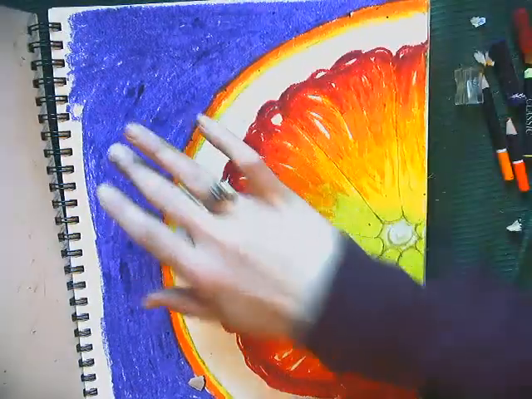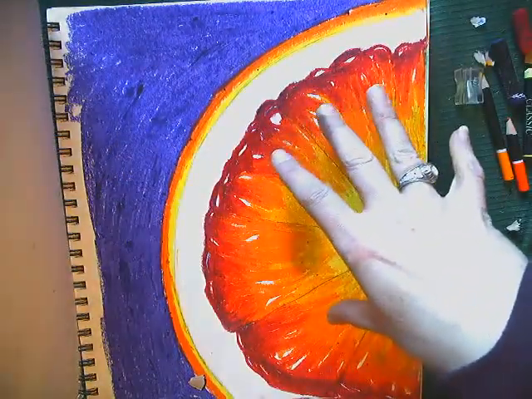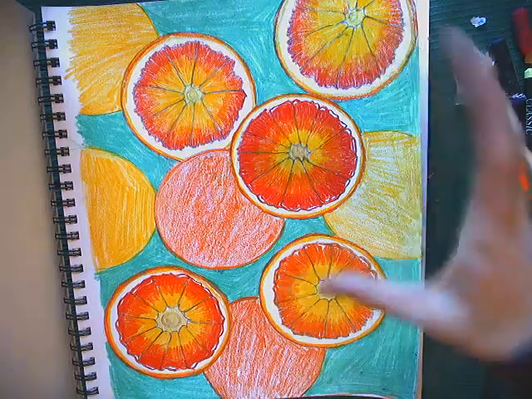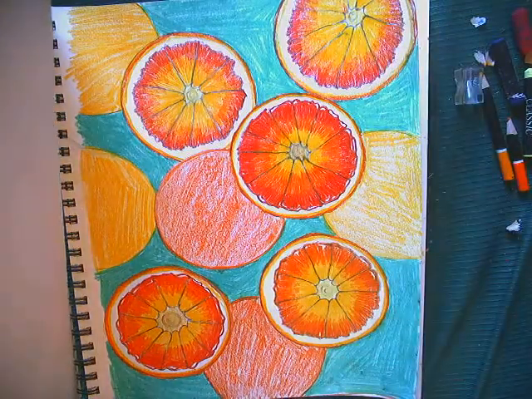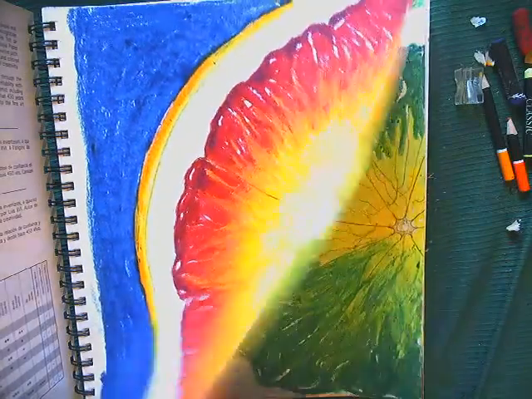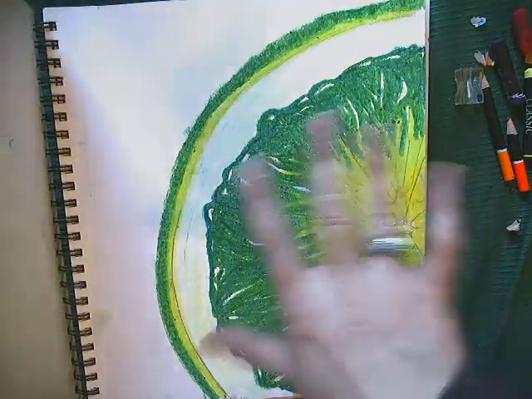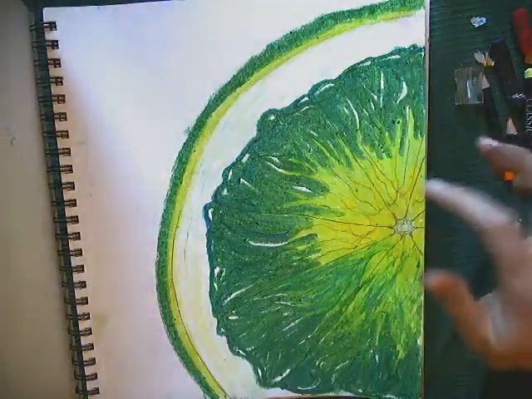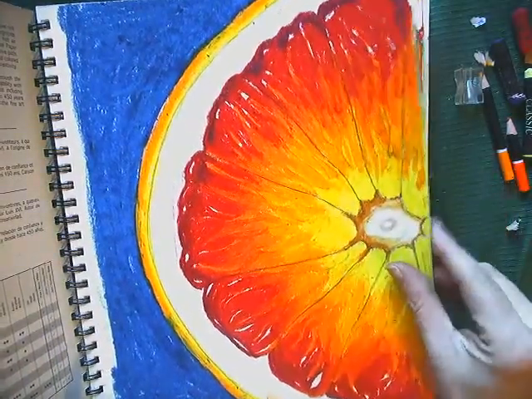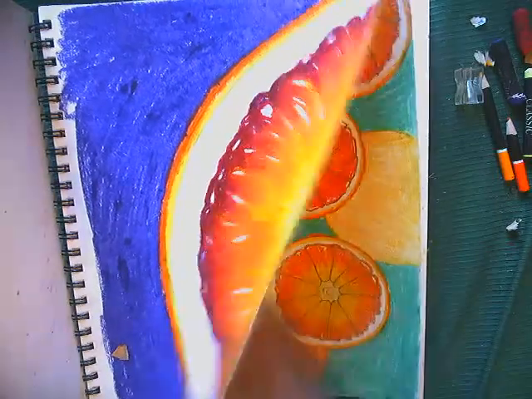So this is kind of what I'm going to be working on today, but you could also, like I said, be doing several cross sections of the same kind of fruit and fill the page. I kind of tried to make up my own fruit that was a greenish yellow, and it was not so good. It doesn't look near as good as this one, so I'm going to do one more like this. I'll show you how to do it.